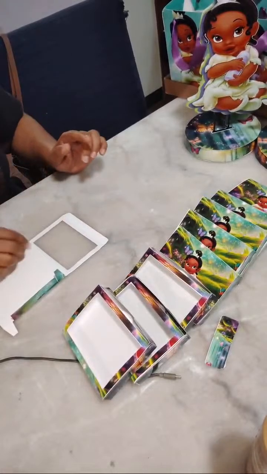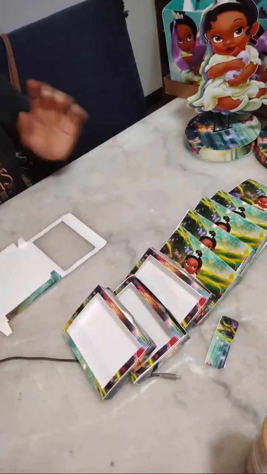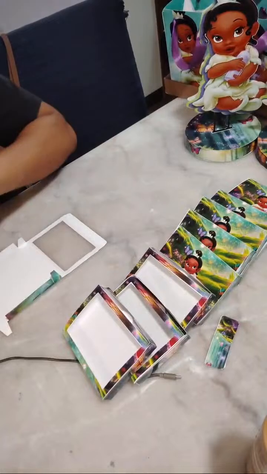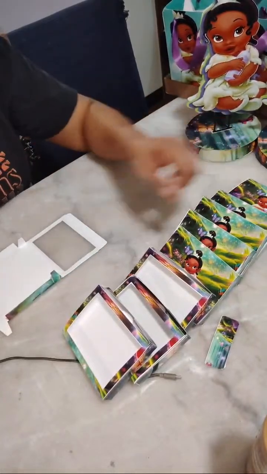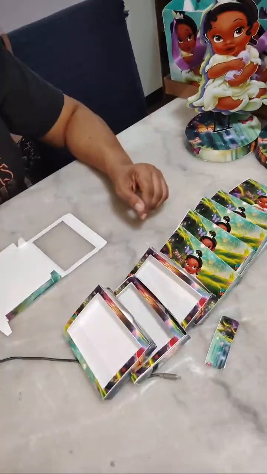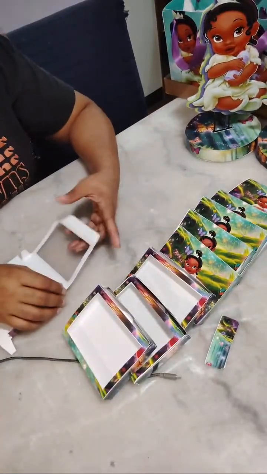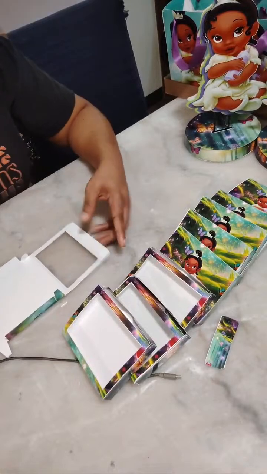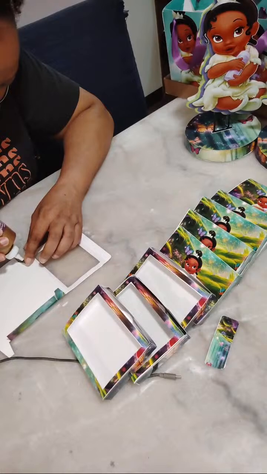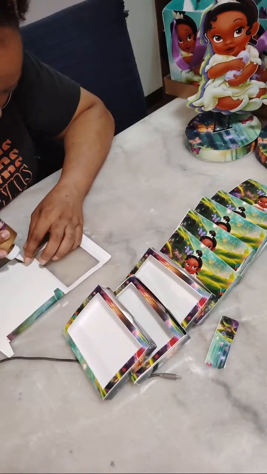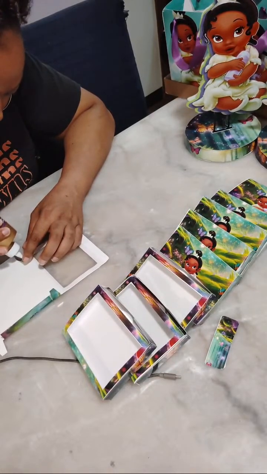And get y'all some super strong craft glue. This glue be okay, but if you're doing this to sell to people, get you some professional craft glue. And what the homegirl said earlier, double-sided tape.